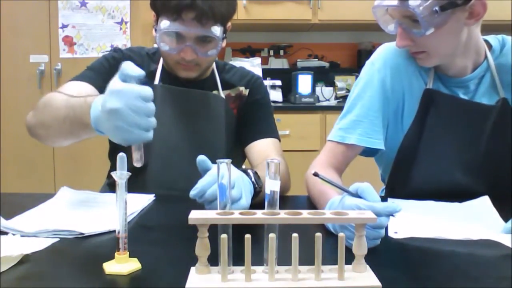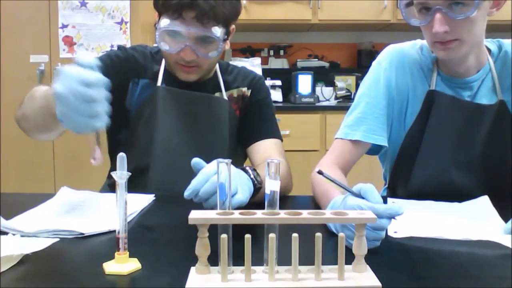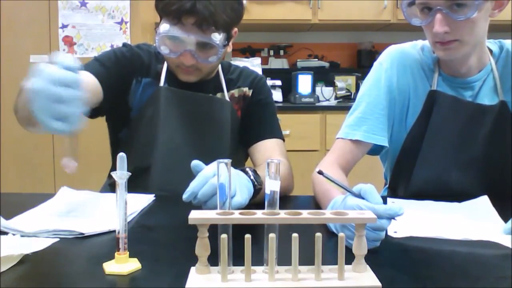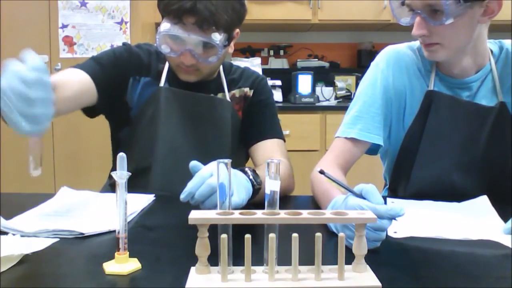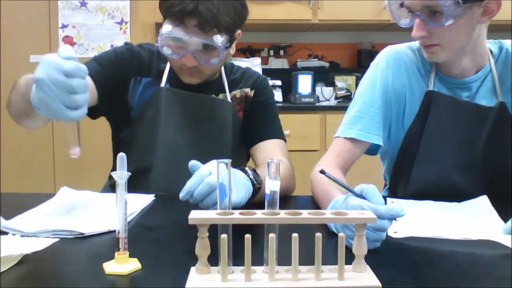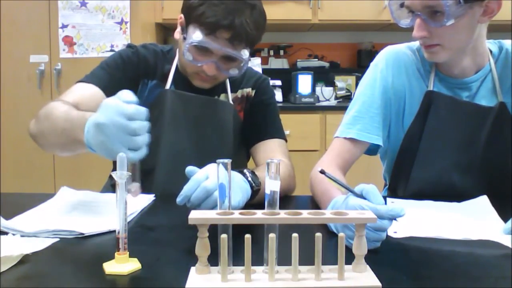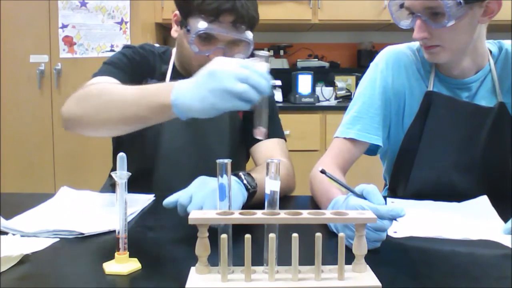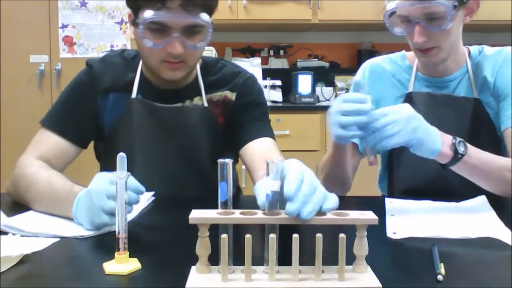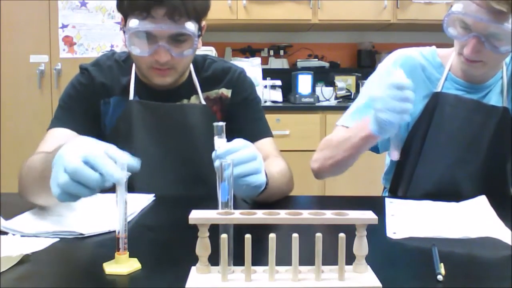And shake them up till they dissolve. So here, if my partner would shake that up, I'll add 2 more milliliters to each of these.